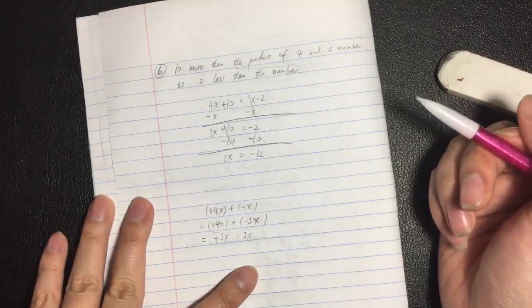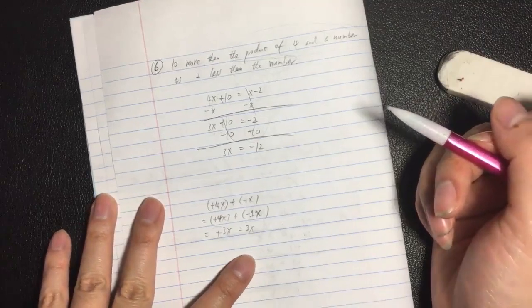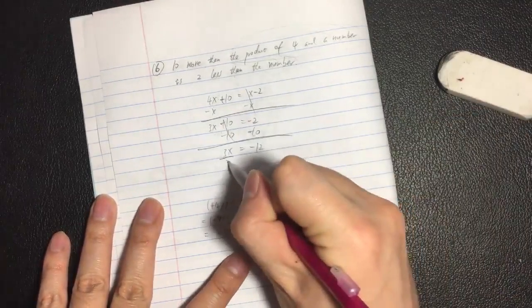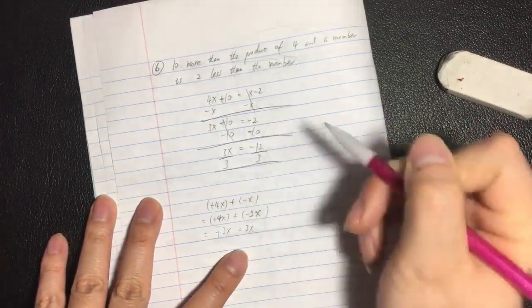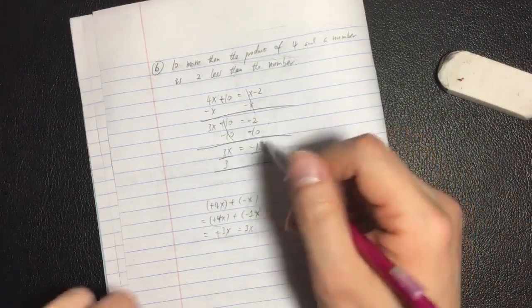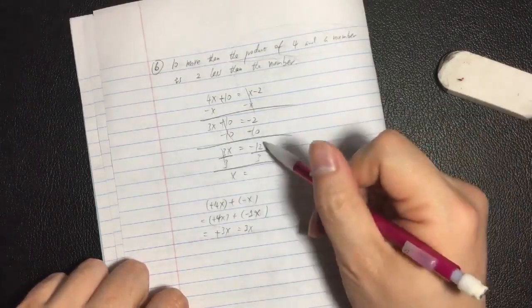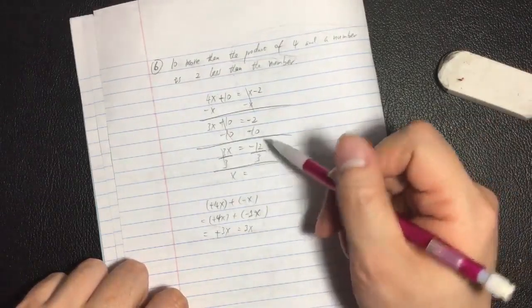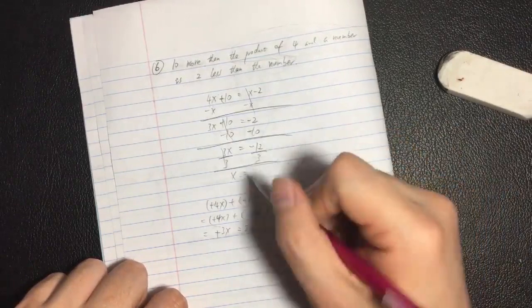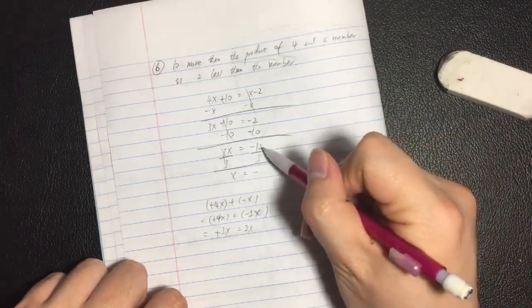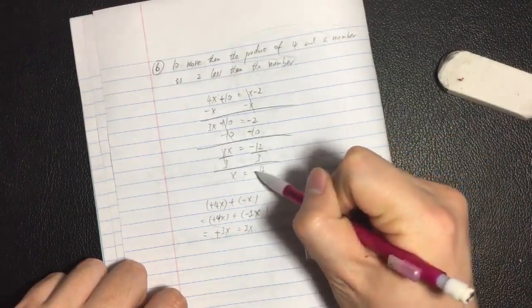Then, in order to get x by itself, I divide both sides by 3. The number 3 on the top and the bottom get cancelled. You get x by itself. x equals negative 12 divided by 3. A negative number divided by a positive number is negative. And 12 divided by 3 is 4.